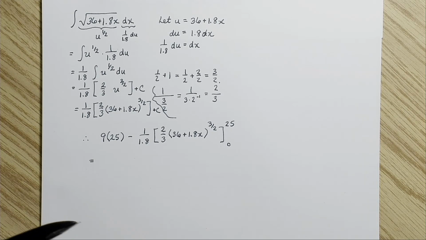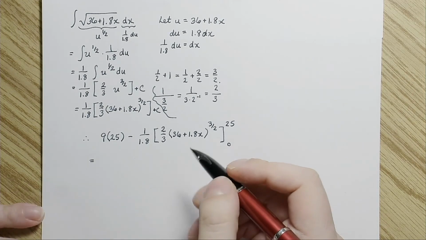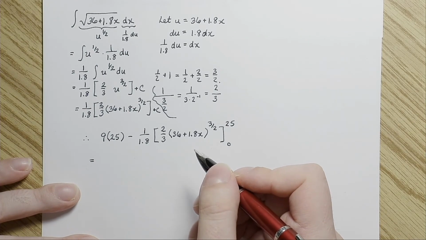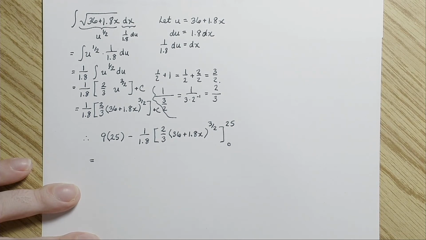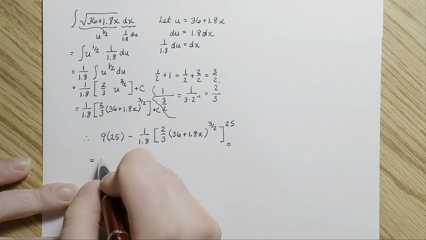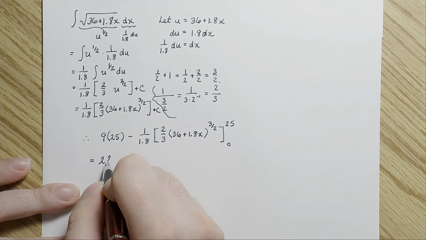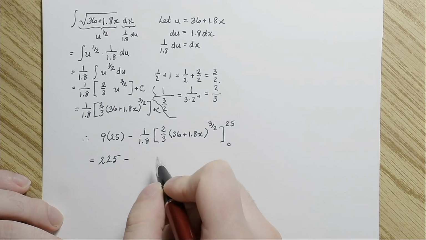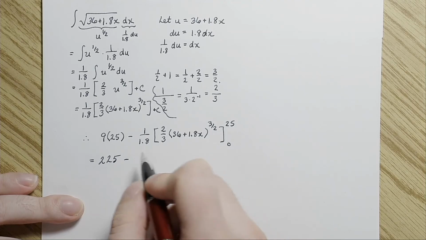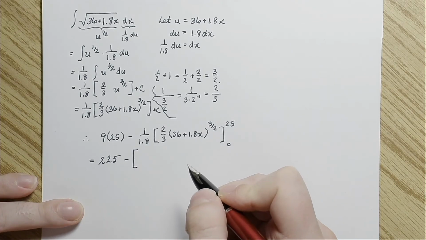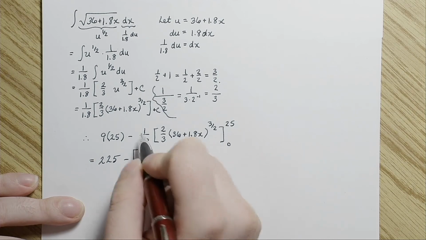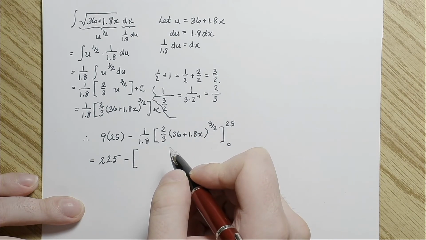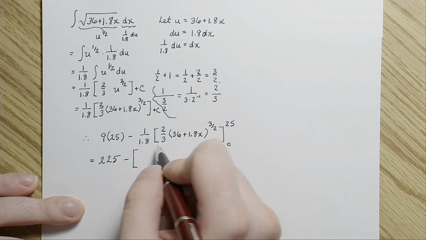All right. 9 times 25. So 9 quarters, that's $2.25. And then I need to do a minus. I'm going to multiply that together.